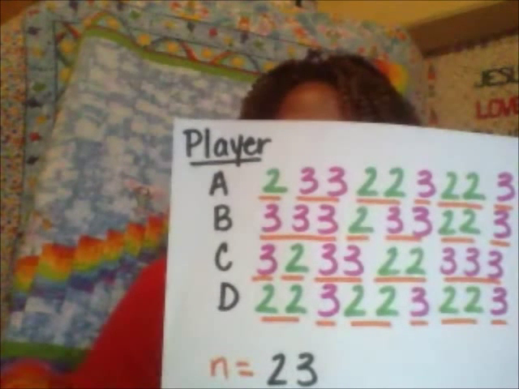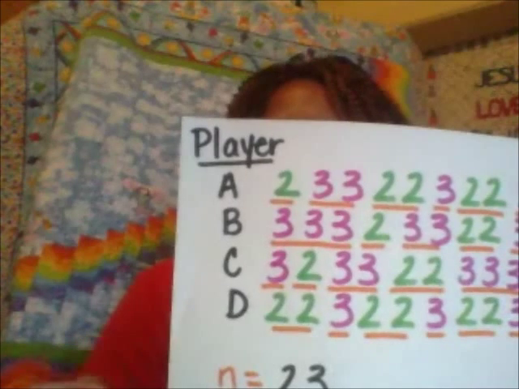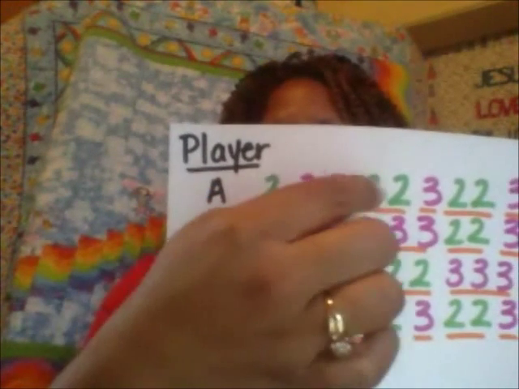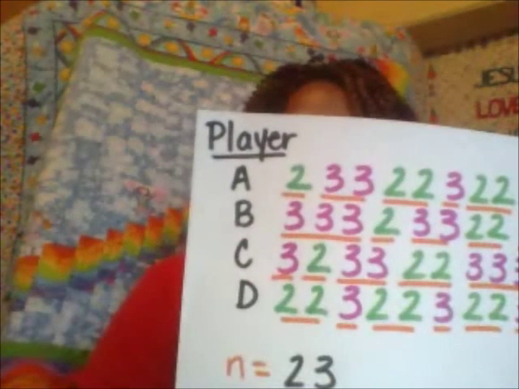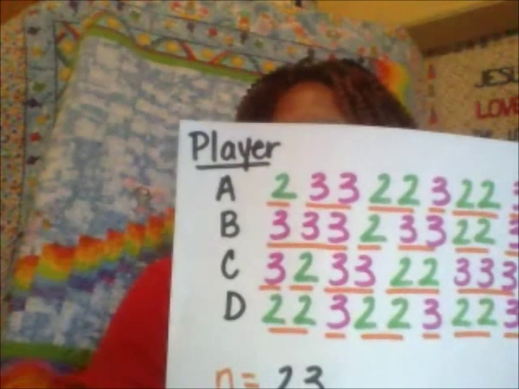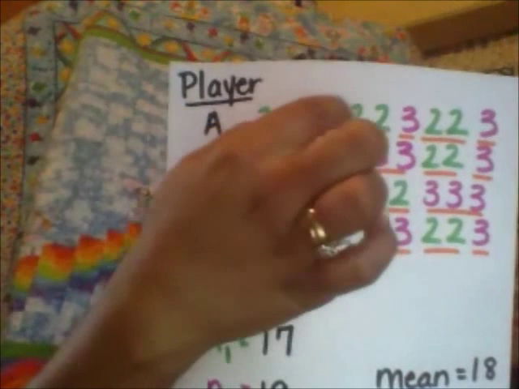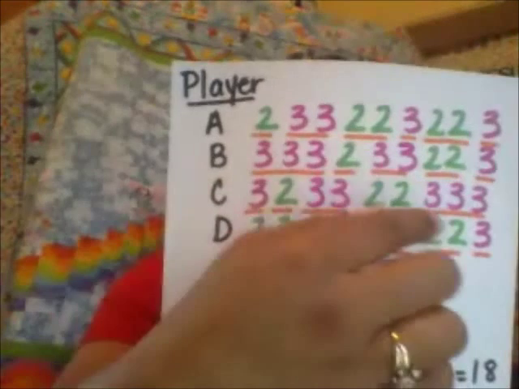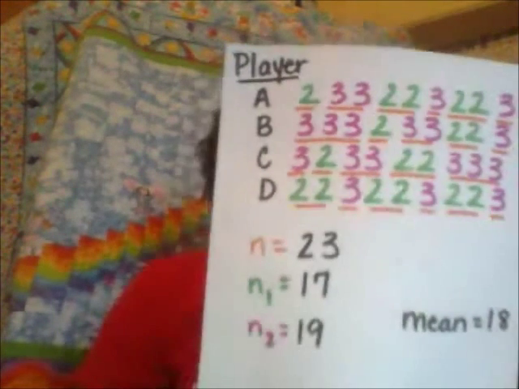Our n sub 1 is going to be the 2-point shots. Everything in green, which is the number 2, is n sub 1, and that totals 17. Our n sub 2 is in purple, which is the number 3. Every 3 goes in our n sub 2, and that's 19. And so now we know that our mean is 18.